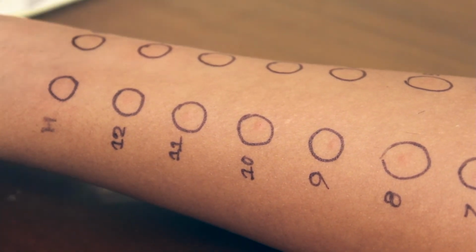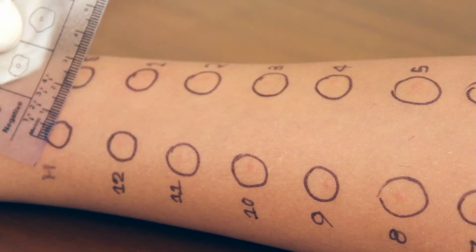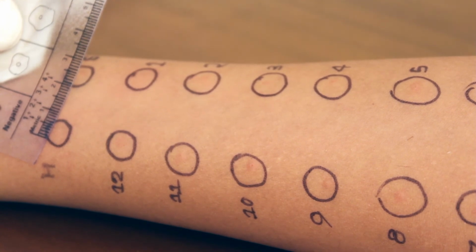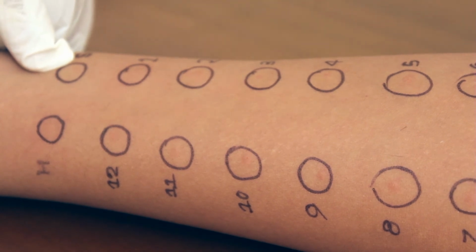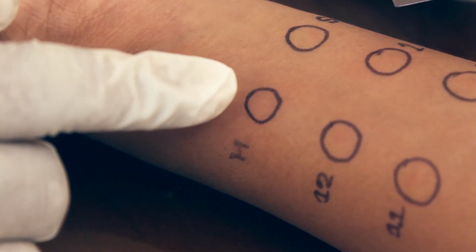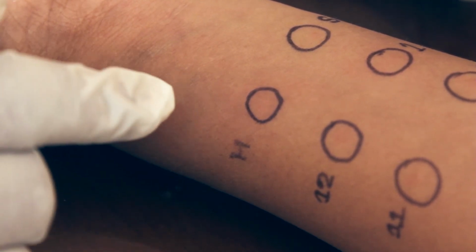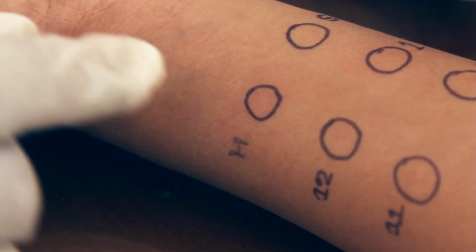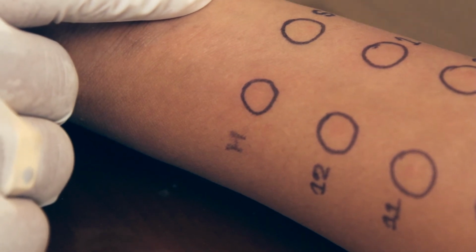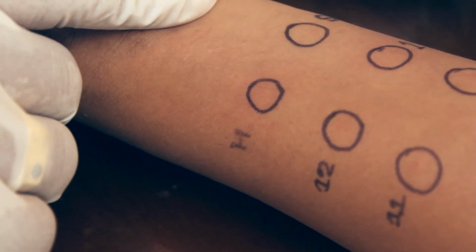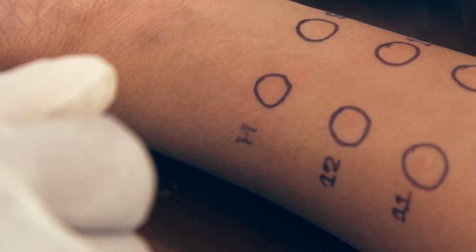So I start by measuring the size of the histamine reaction. You can see the reaction at the histamine site is 6 millimeters. The saline has to be negative. These reactions are seen in the form of a wheal and a flare, and the wheal is taken as the measure of the reaction. You can see different allergens show different sizes of reactions, and certain allergens do not show any reaction.